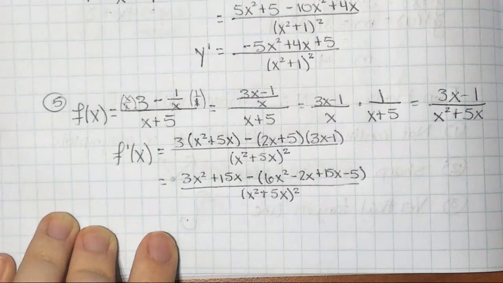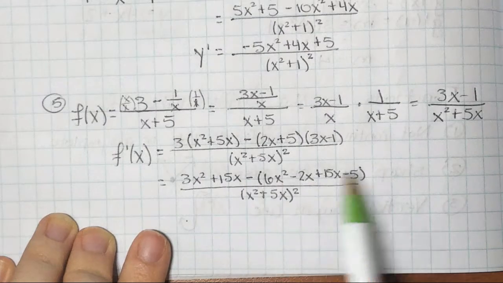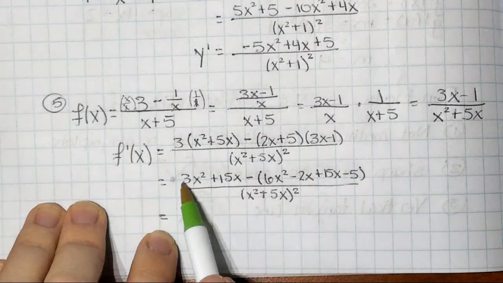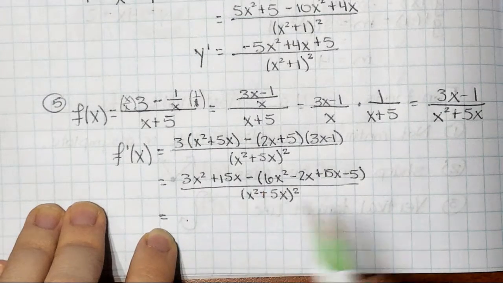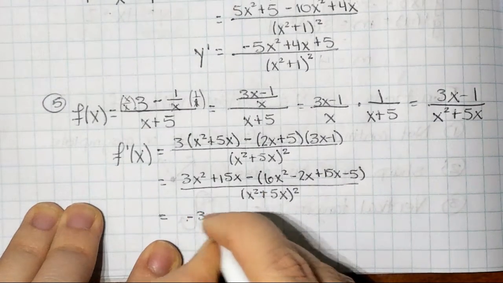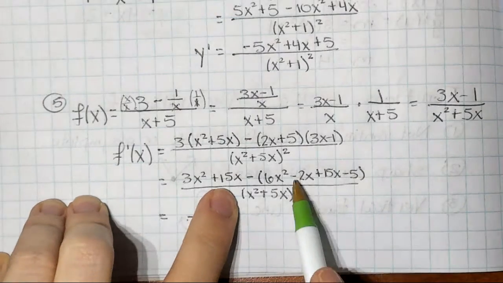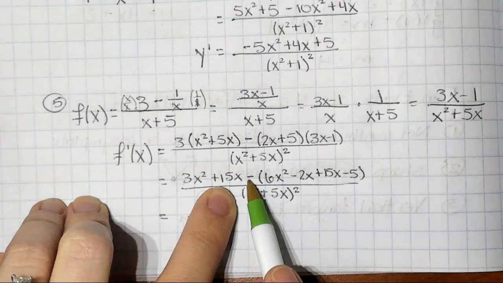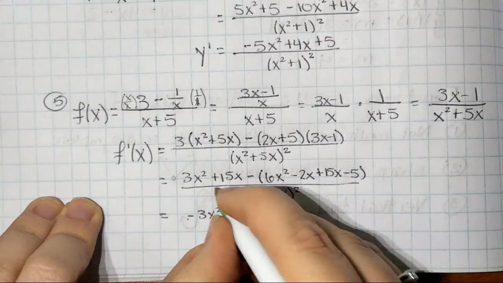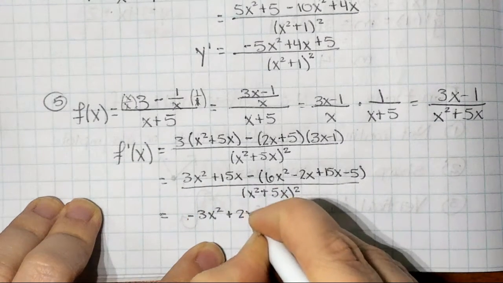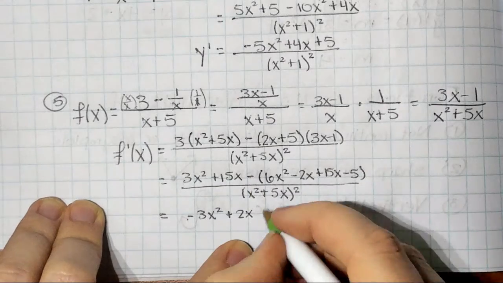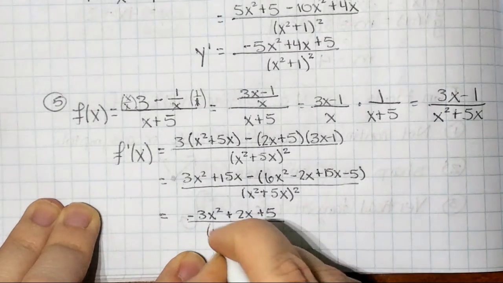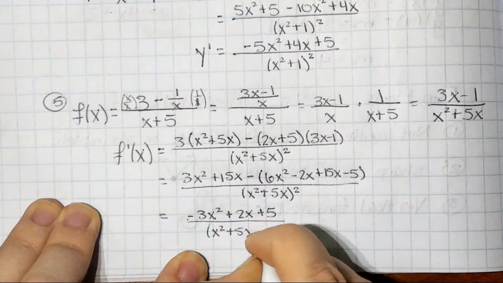Okay? I'm going to go through, maybe distribute that negative, combine like terms. So as I do that, I have 3x squared. This will be a negative 6x squared. So I have negative 3x squared. I have a negative 2 and a positive 15. That will be 13. But since that negative is waiting for me out front, it's negative 13. So I end up having a positive 2x. And then negative times negative is a positive. All over x squared plus 5x, squared.